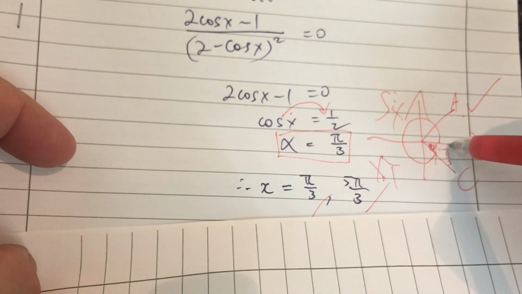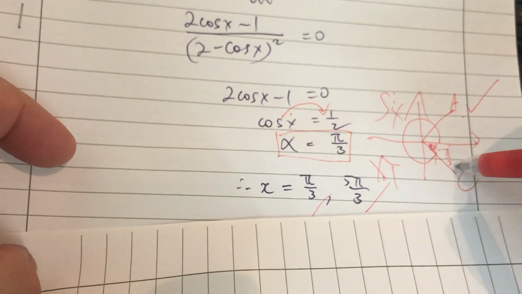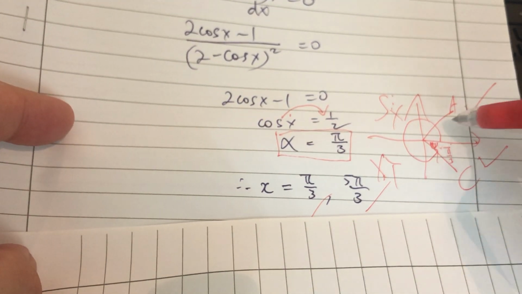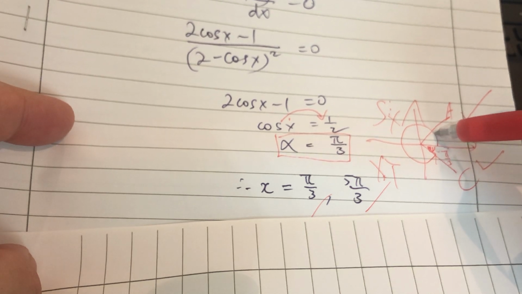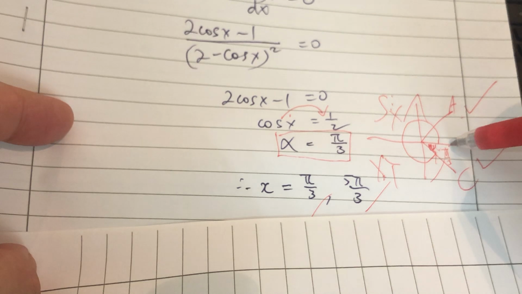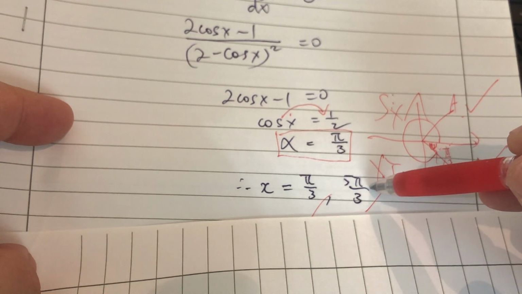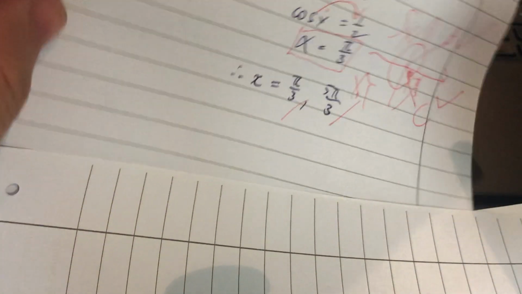from 0 to 360, and you want cosine to be positive, cosine positive is here and here. So it's either pi over 3, or in this quadrant, which is 2 pi minus pi over 3. That will give me 5 pi over 3. Alright, so that's all for the first part.